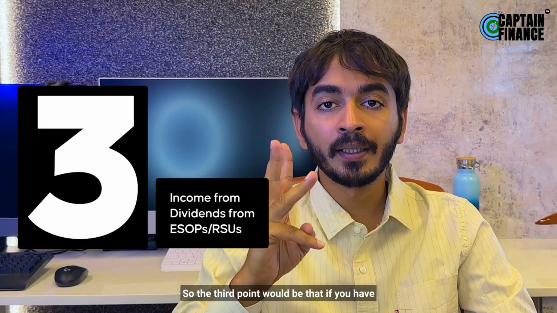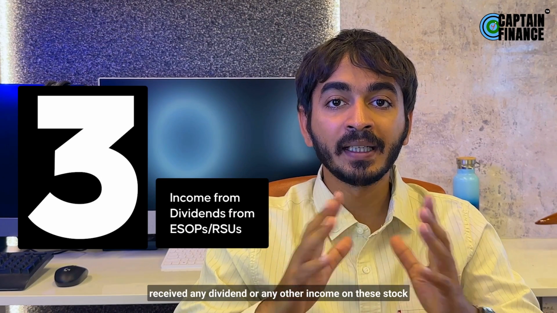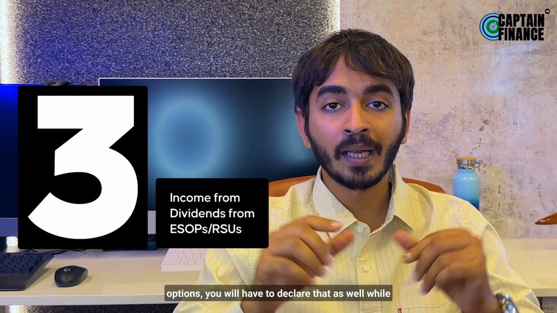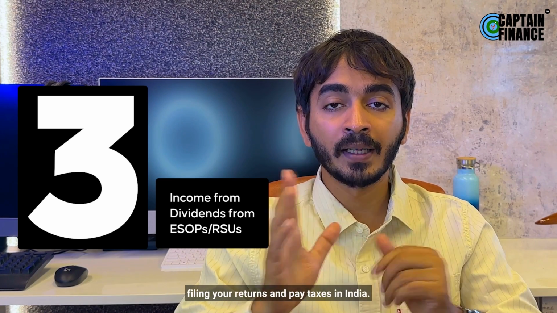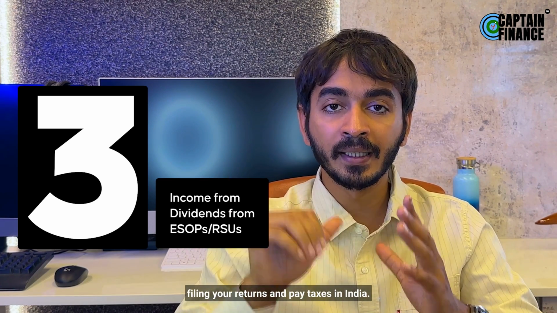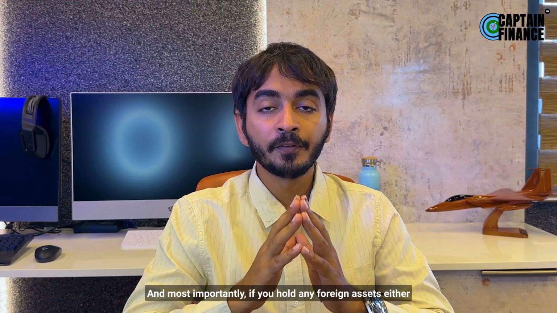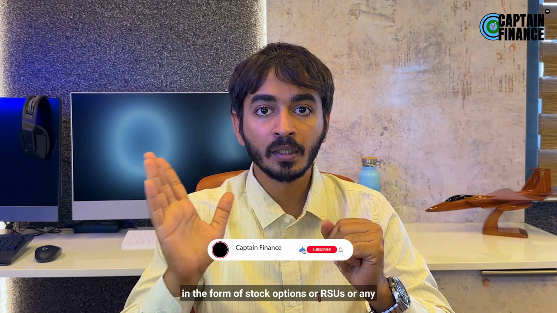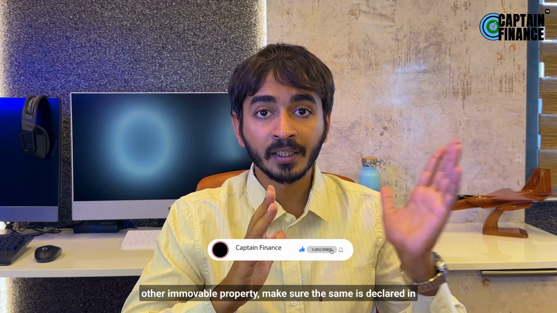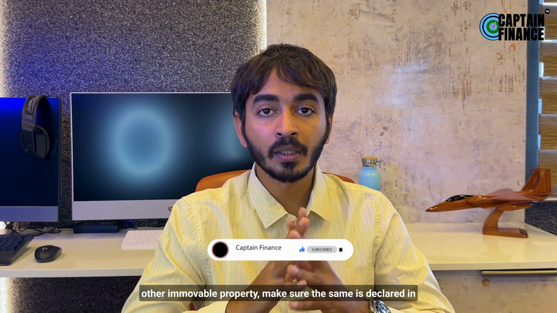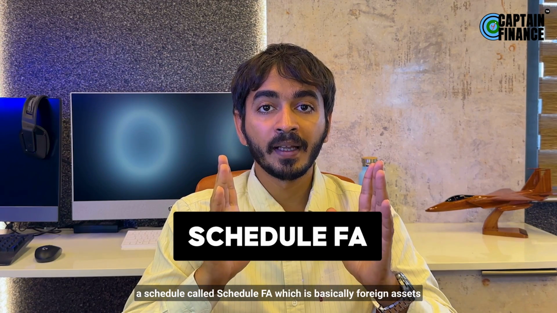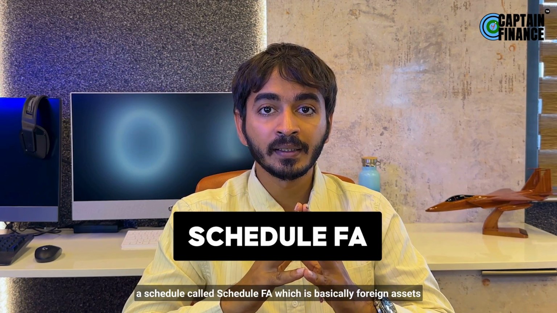So the third point would be that if you have received any dividend or any other income on these stock options, you will have to declare that as well while filing your returns and pay taxes in India. And most importantly, if you hold any foreign assets, either in the form of stock options or RSUs or any other movable property, make sure the same is declared in a schedule called Schedule FA, which is basically foreign assets, at the time of filing your returns.